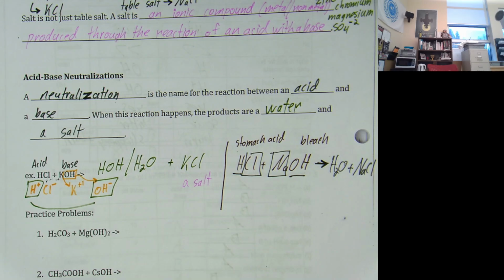on its own is toxic. This I will never let you drink. This would be dangerous for you to drink. It will burn your mouth, it will burn your esophagus, although I would never let you drink this. But if you mix them together, you've made salt water. If I could be certain that you did it properly, yeah.